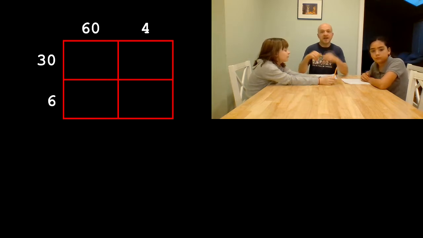To show how the combinations work, we're going to set up a 2x2 box like this one. Now, the way the numbers are going to be placed is as follows. The 60 and the 4 for 64, we're going to place them across the top, as you see here. And the 30 and the 6 that make 36 will go down the side. Now, every one of the 4 boxes in this 2x2 grid is attached to 2 of those numbers. Those 2 numbers get multiplied to fill in the box with that particular product.